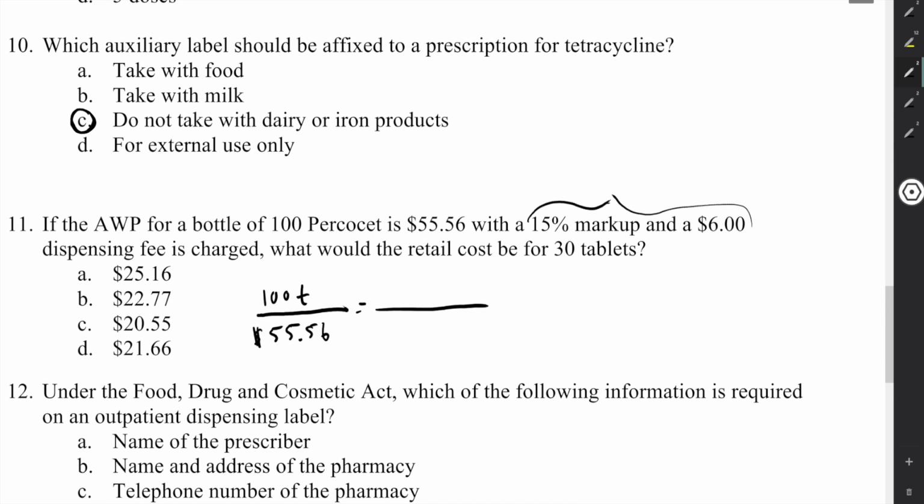We want to find out how much 30 tablets cost. So 30 tablets, cross multiply and divide. I know I said 1, but we'll just do 30 here. If you wanted to do 1, you can just cross that out, cross multiply and divide, and that'll give you that. But for 30 tablets, it's going to cost $16.67. But wait, that's not including the 15% markup and the $6 dispensing fee.